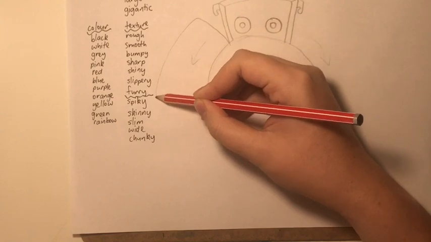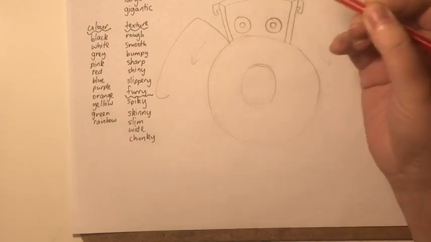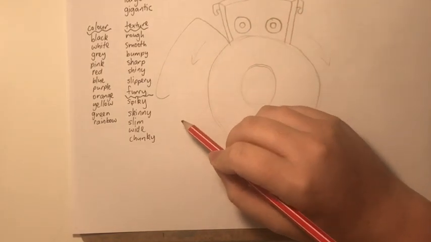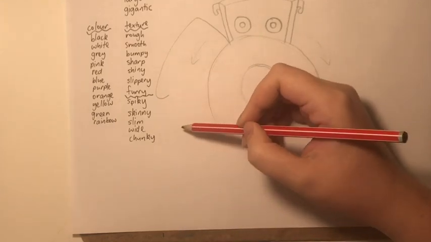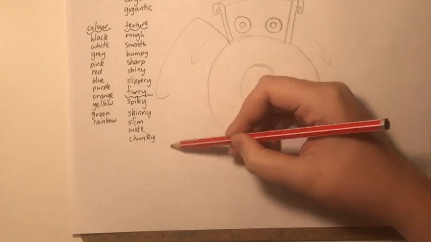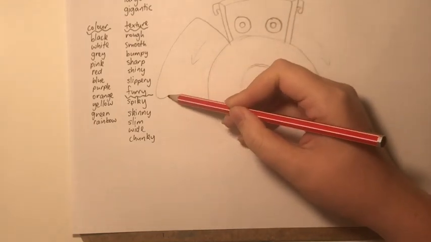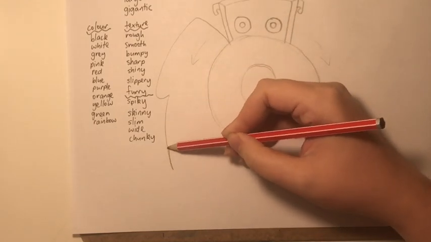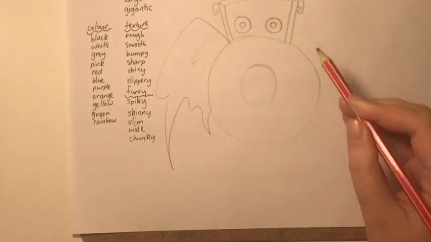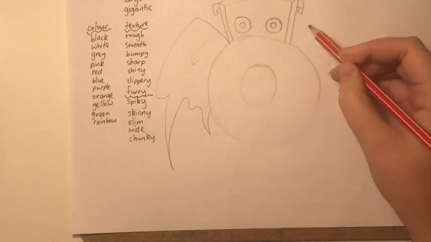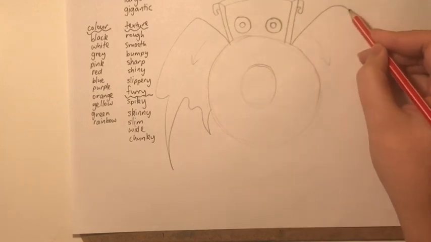Big wings. I need to think about those wings. Are they going to be feathery? Are they going to be long? Are they going to have curvy bits or straight bits? I'll do a bit of curvy and a bit of straight, I think. So there we go. There's one wing. Now it's not going to be able to fly with only one wing, so I'm going to put in a second wing.